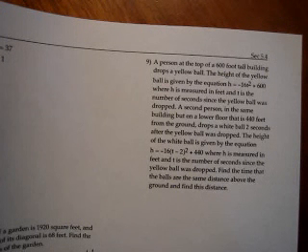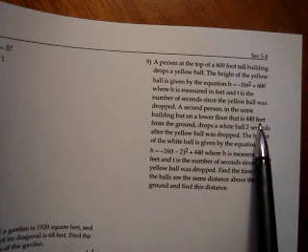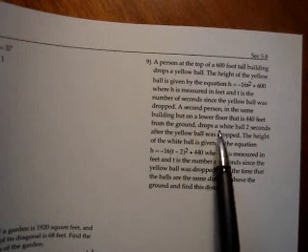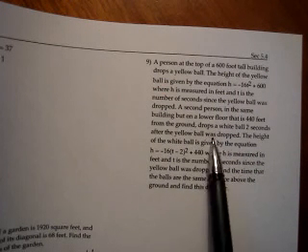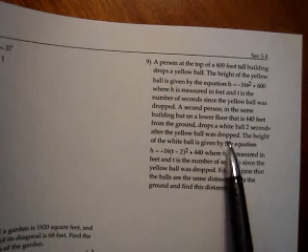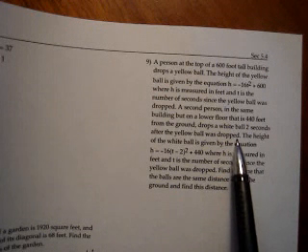A second person in this same building but on a lower floor, so they're sticking their head out a window, that is 440 feet from the ground, drops a white ball 2 seconds after the yellow ball was dropped. So they're on their cell phones, and the person with the yellow ball says, go, and the person with the white ball counts 1, 2, and then drops that one.